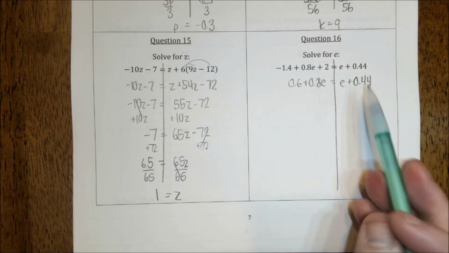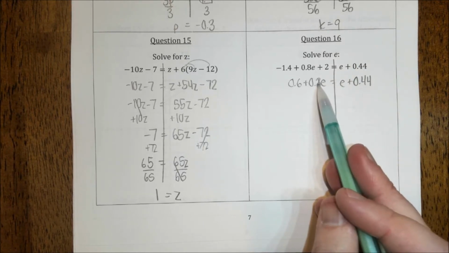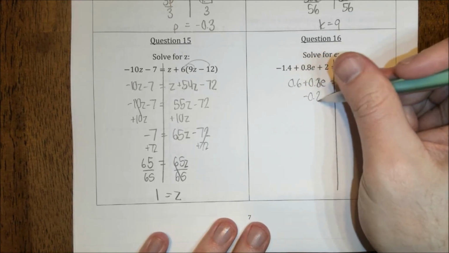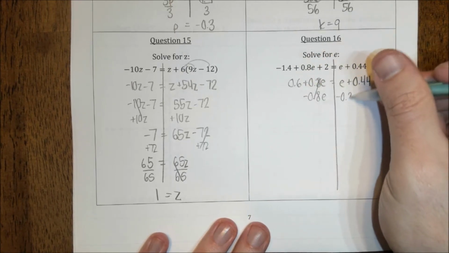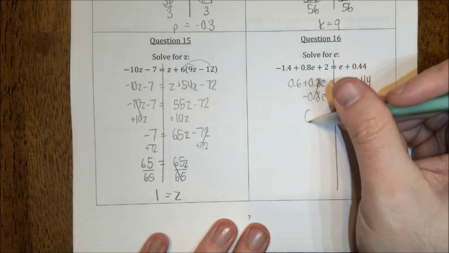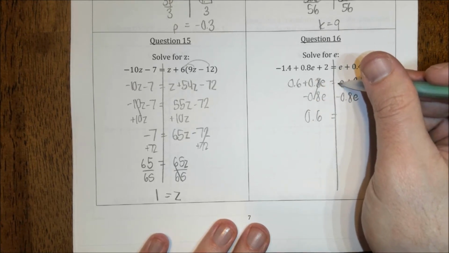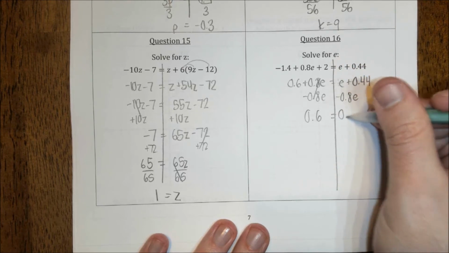There's variables on both sides. Let's move this one because it's smaller. 0.8 is smaller than 1. So let's do minus 0.8e to both sides. We get 0.6 equals, this is 1e minus 0.8e, which is 0.2e.